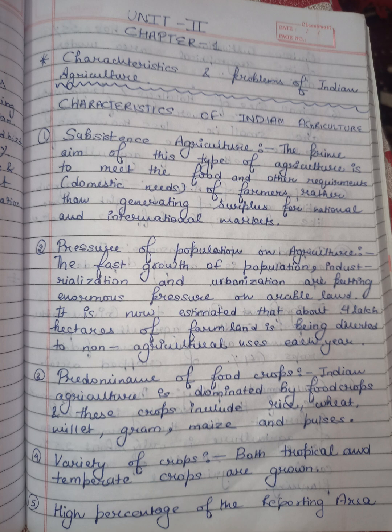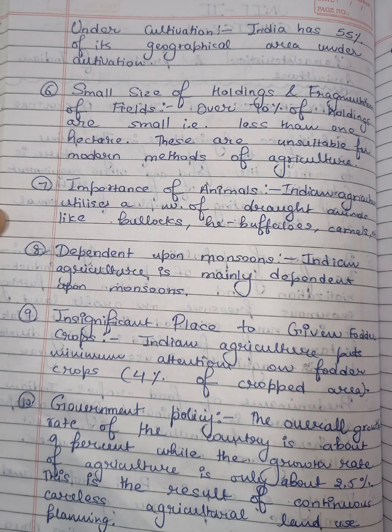Fourth point is variety of crops. Both tropical and temperate crops are grown in India. Fifth point is high percentage of the reporting area under cultivation. India has 55% of its geographical area under cultivation. Sixth point is small size of holdings and fragmentation of fields. Over 70% of holdings are small, that is less than 1 hectare. These are unsuitable for modern methods of agriculture.